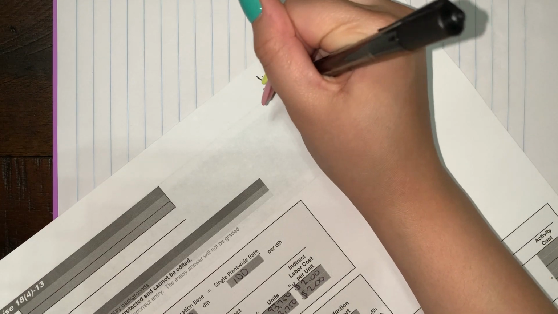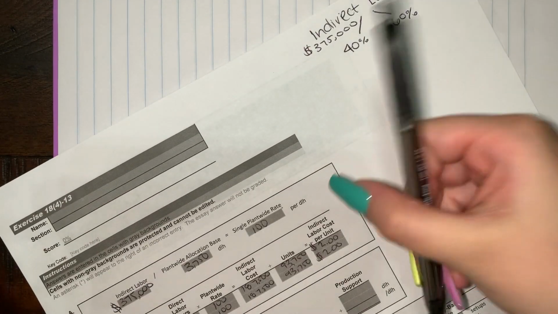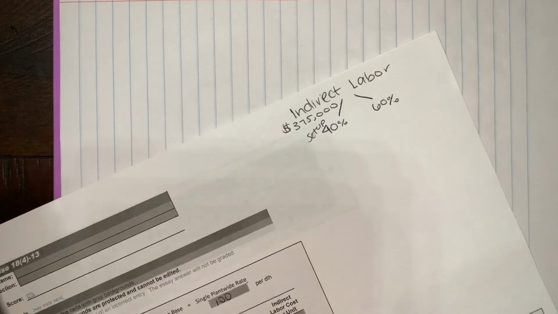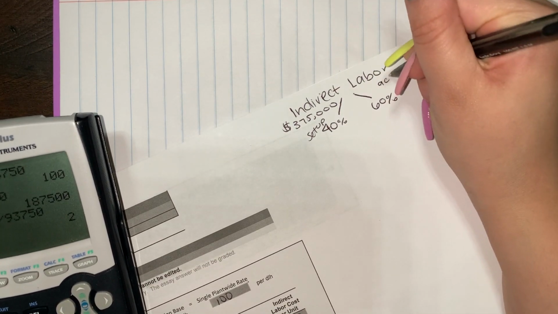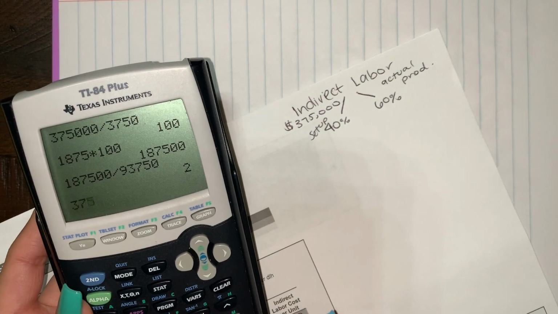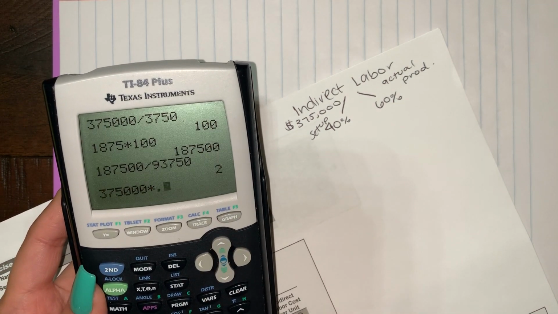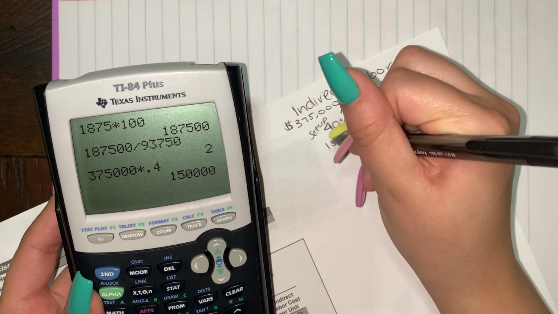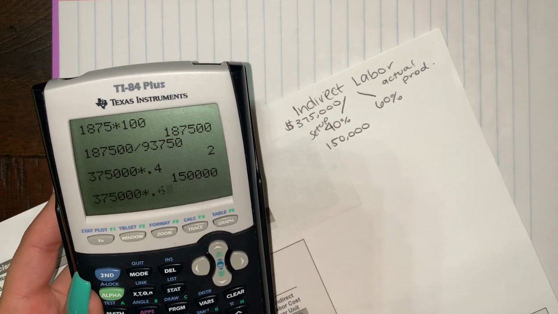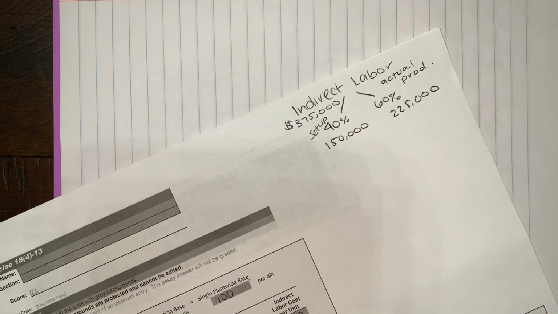The 40% is going to be for the setup, and the 60% is going to be for the actual production. So 375 multiplied by 0.4 is going to be 150, and for the 60%, it's going to be 225.